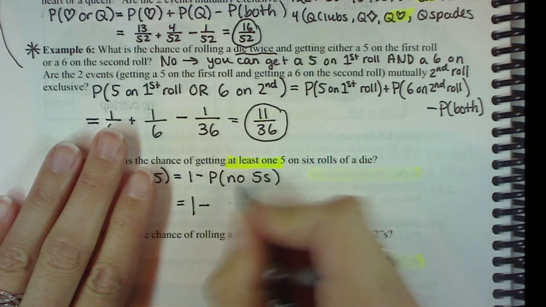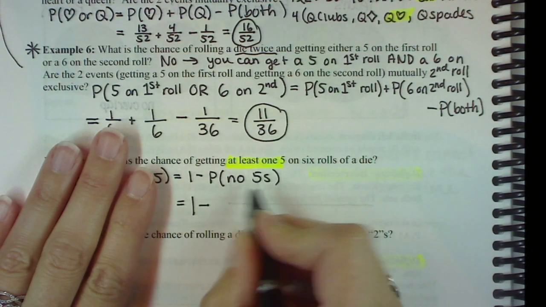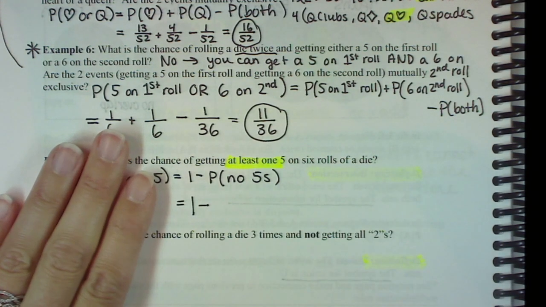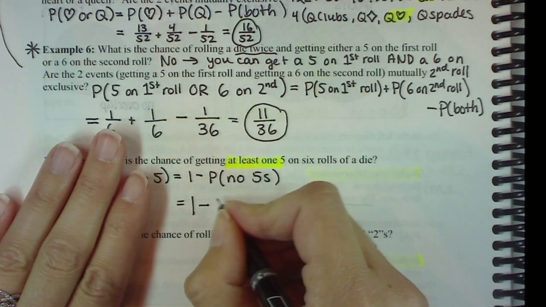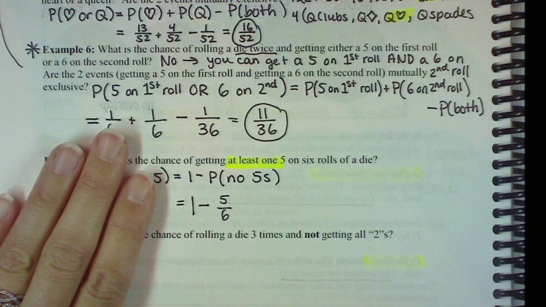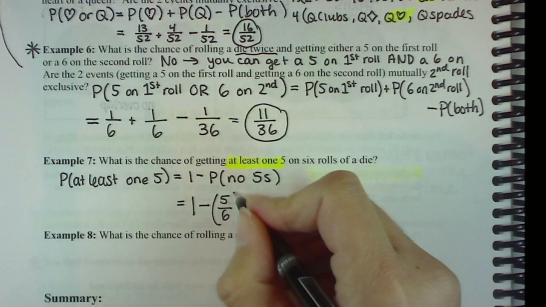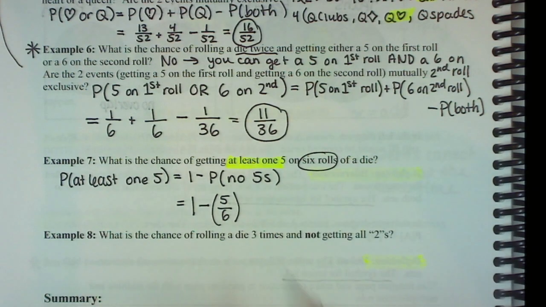So the chance of getting no 5s, that just means, okay, I can get anything but a 5. So not getting a 5, the probability is just 5 out of 6, right? On the first roll. And on the second roll and on the third roll, the probability doesn't actually change. So I would just say we're rolling 6 times. So my answer is 1 minus 5 over 6 raised to the 6th. Yes?